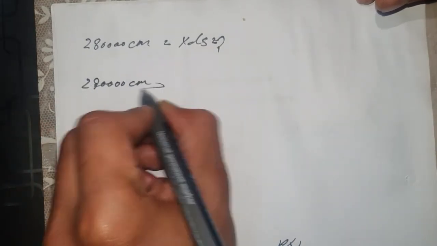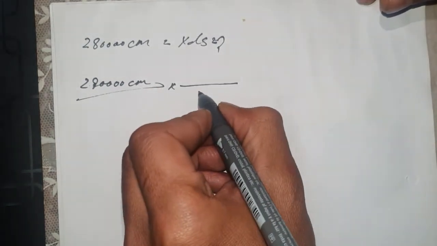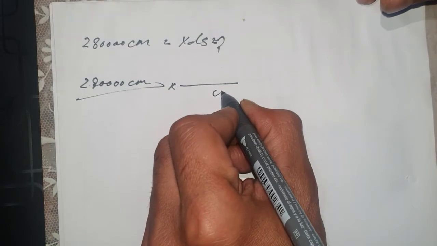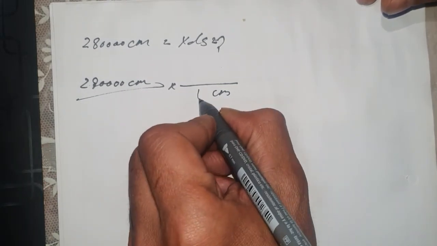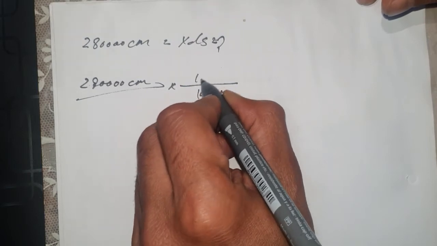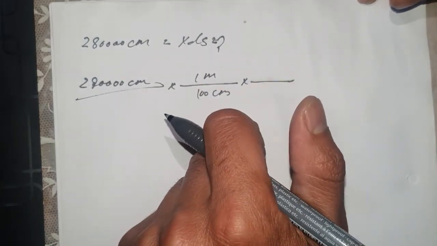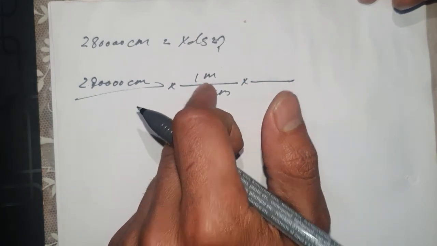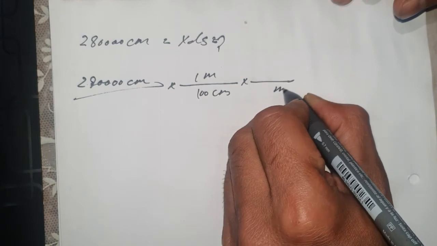280,000 centimeters multiplied by a fraction with centimeters in the denominator, because we have to cancel these two. There are 100 centimeters in 1 meter. Now we multiply that, and now we have to cancel the meter, so we take meters in the denominator.